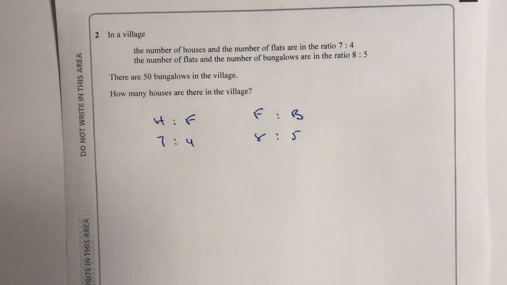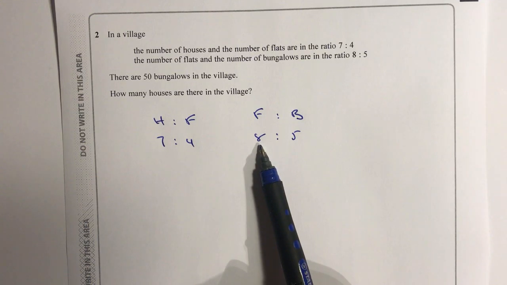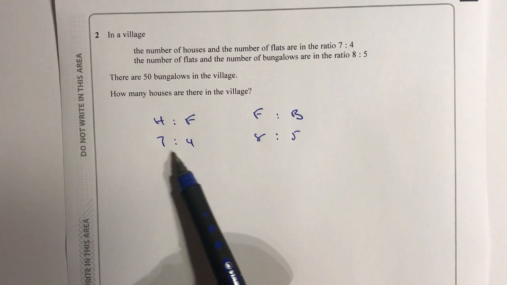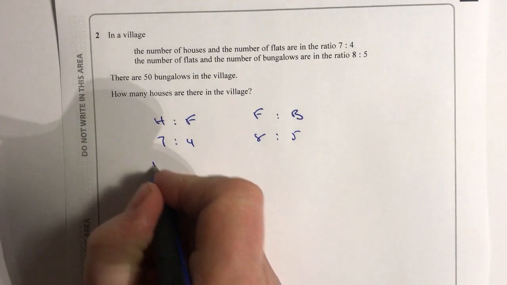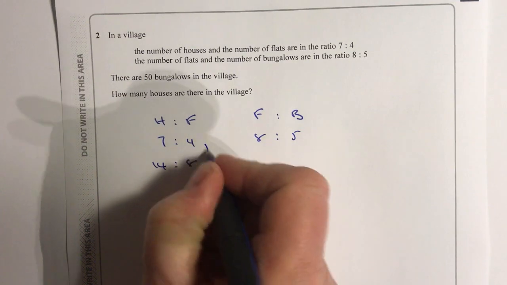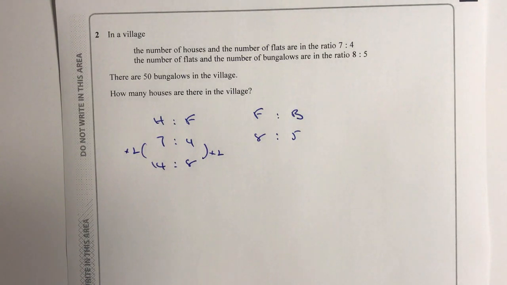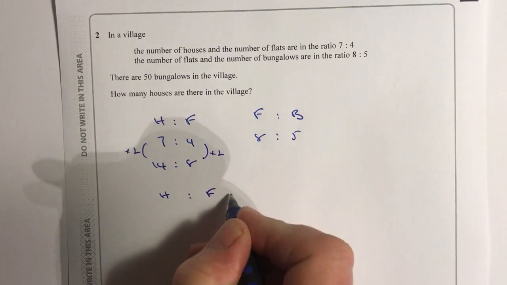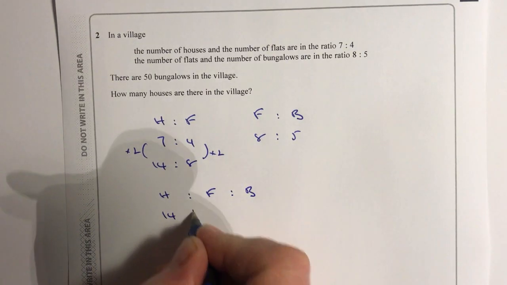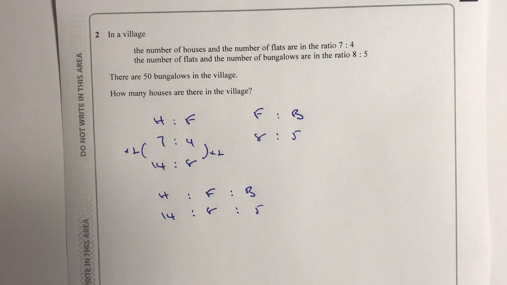Okay, so the problem you've got there is that the flats numbers are different, so you need to make them the same. The way I'm going to do that is multiply the first ratio by 2. It still is the same ratio, but I could write that as 14 to 8, so I'm multiplying both sides there by 2. Now the number of flats is the same. So therefore I can write houses, flats, bungalows as 14 to 8 to 5. Nothing's changed, it just makes my life a little bit easier to write it out like that.